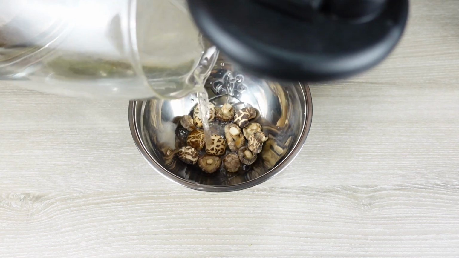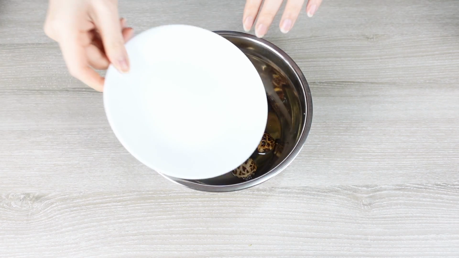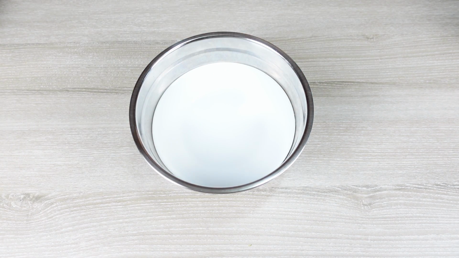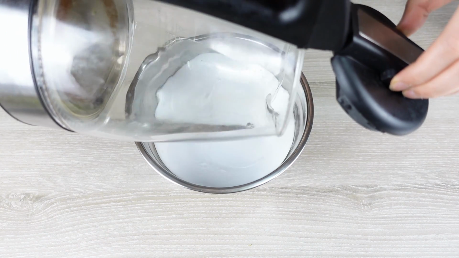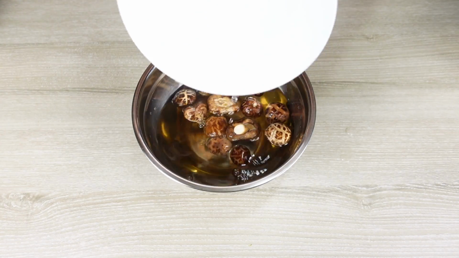Soak your mushroom in room temperature tap water for 5 minutes. To make sure all your mushrooms are well soaked in water, use a plate to press down the mushroom and fill up with the water to match up with the plate. If you don't press down the mushroom with something heavy, the mushroom will be floating on top of the water and they will be half soaked, half not. Now, 5 minutes has passed.